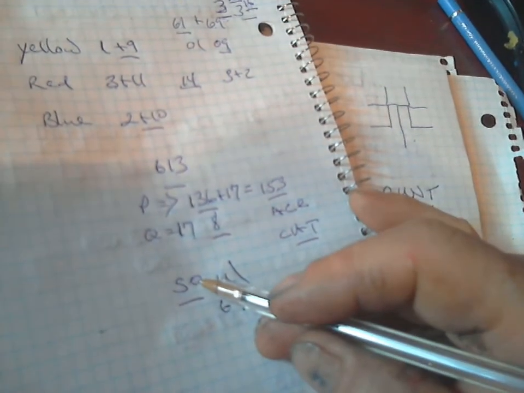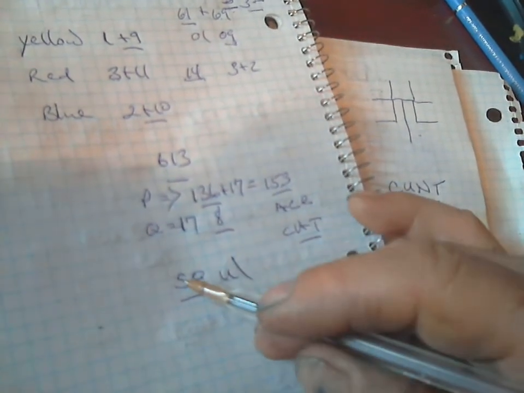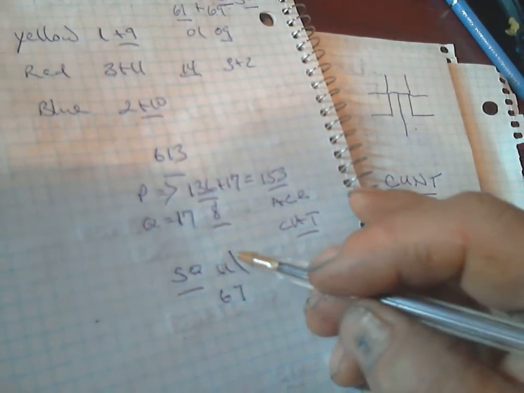This word over here inside of soul, okay? Soul is 67. 19 and 16 equals 35. 45, 55, 56. 19 and 15 is 34. 44, 54, 55, 65, 67 is soul.